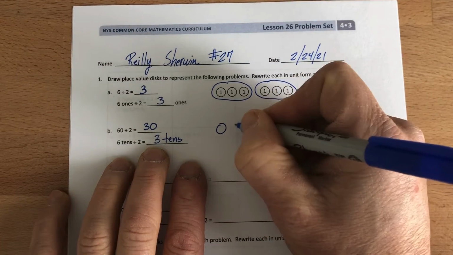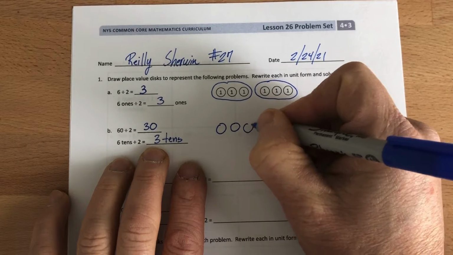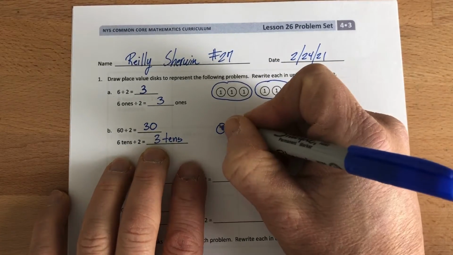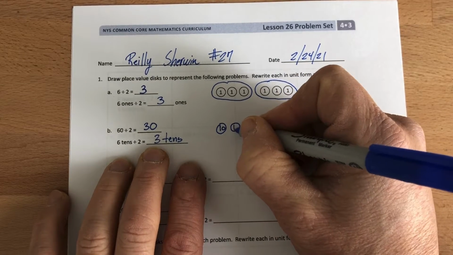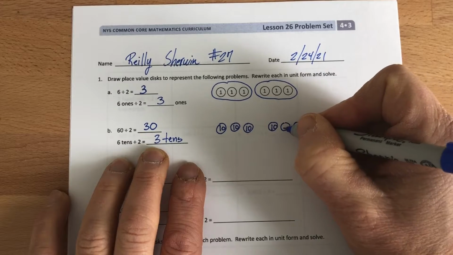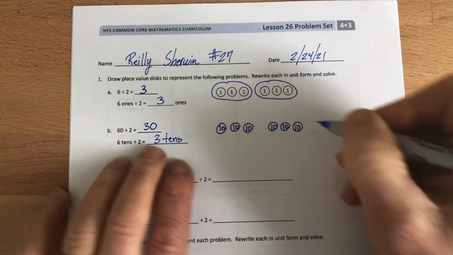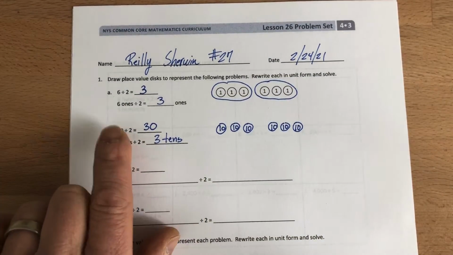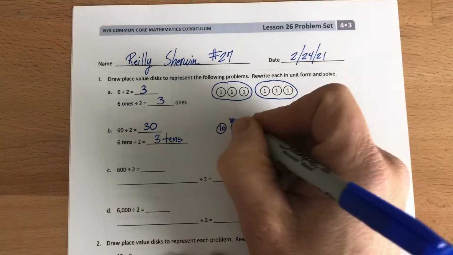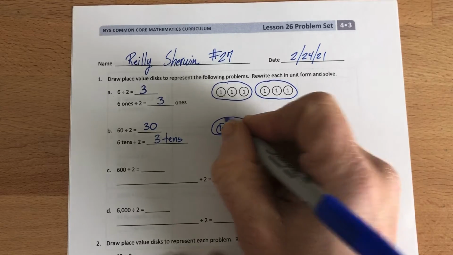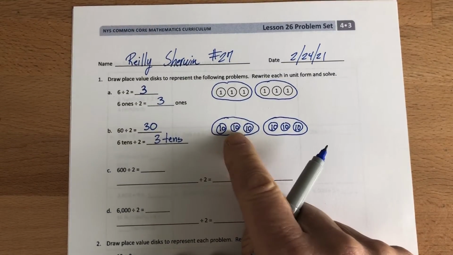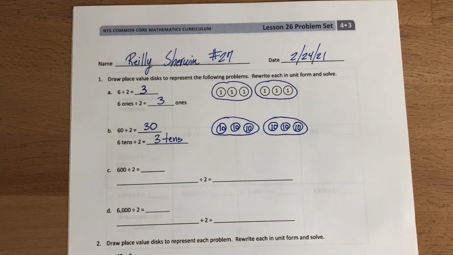So if I do my discs like that, okay? And in each one of these would be 10. Just like that, instead of ones, right? Because I have 6 tens, or 60. 1, 2, 3, 4, 5, 6. And if I put them into 2 groups, I'll have 3 tens in each group, which is 30, right? 10, 20, 30. That's all that means.